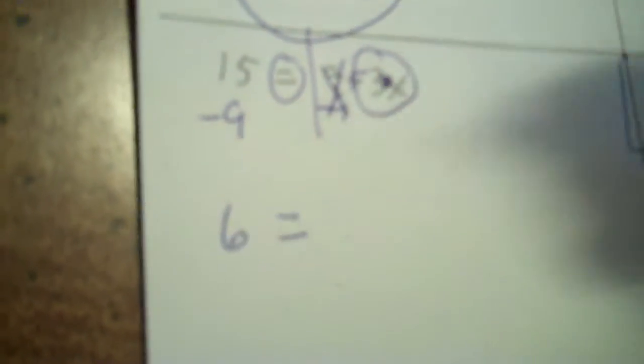15 minus 9 is 6, and over here you got negative 3 times x. Keep circling that. Now, what do we have? Times or divide? You have times, you do the opposite there, divide. So underline the side, place a negative 3, and those cancel. But then I have to underline this side and also place a negative 3. So we have x. 6 divided by negative 3, use your calculator if you don't know it, it's negative 2.